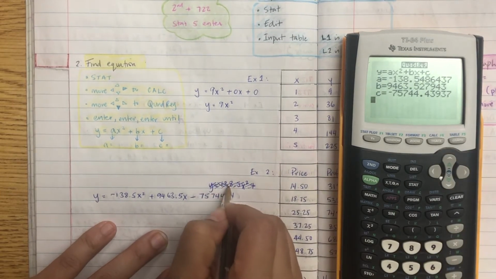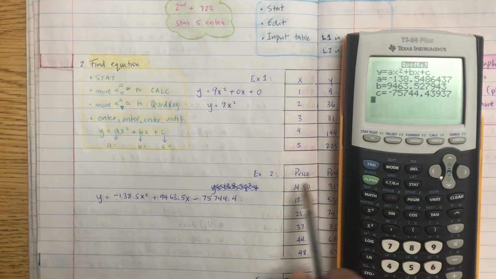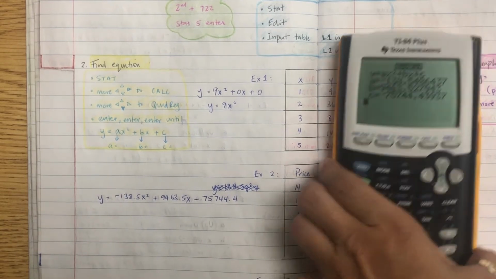Okay, so it's okay to get decimals as your quadratic function, but this is your equation from this table. Okay, now that you have your equation, let's say you wanted to find your graph.